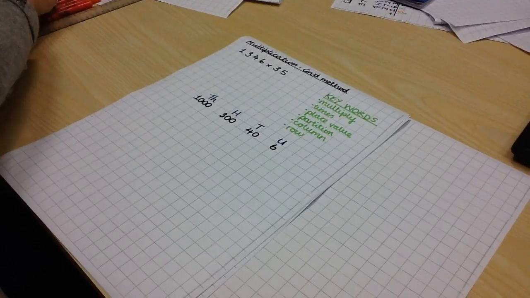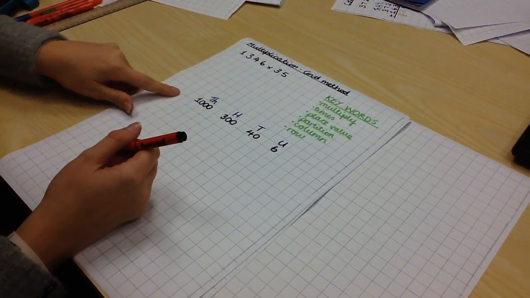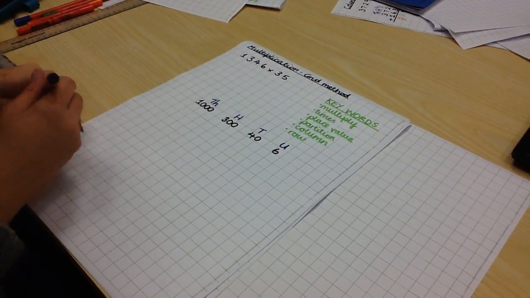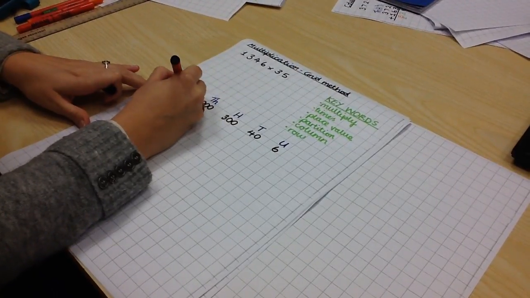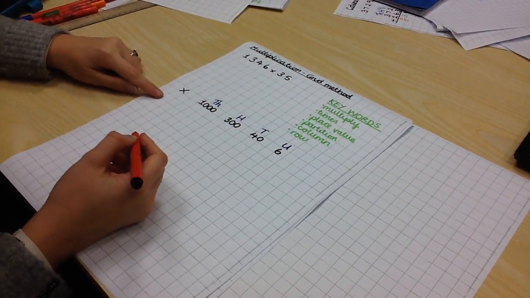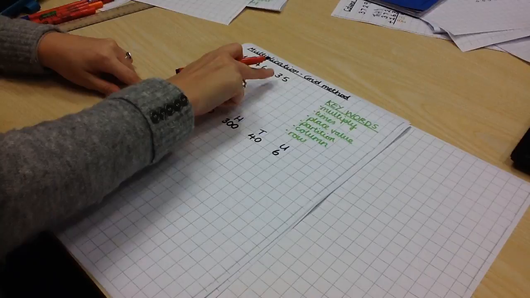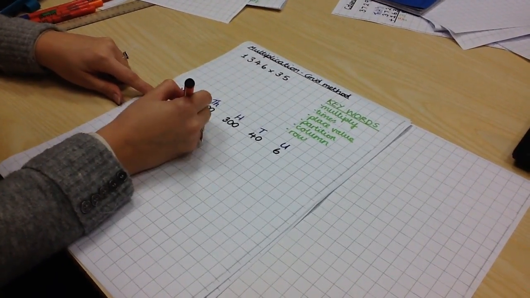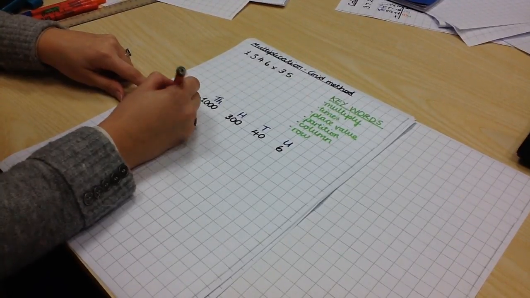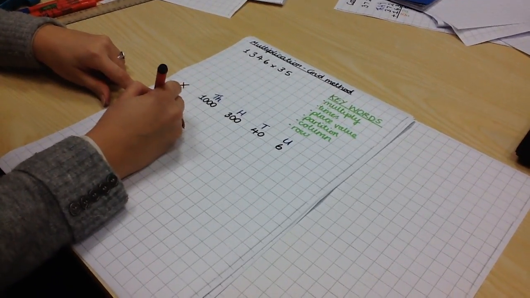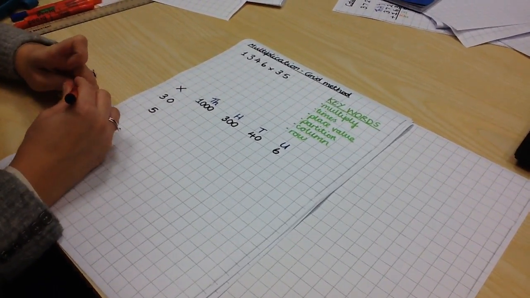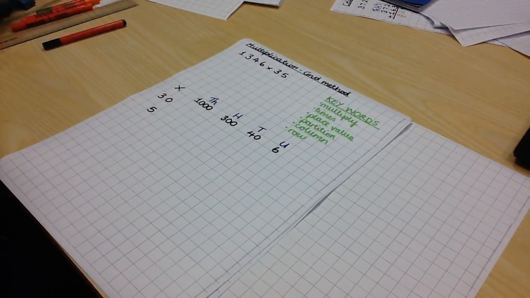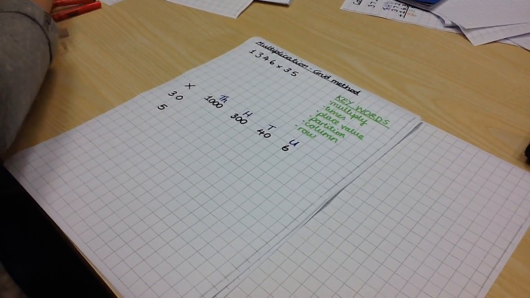Next, to the left-hand side, going down vertically, we write the operation of timesing at the top. Underneath, we write the 2-digit number we are multiplying by. Once again, this number is partitioned into 30 and 5. To complete this layout, we draw the grid lines using a ruler.